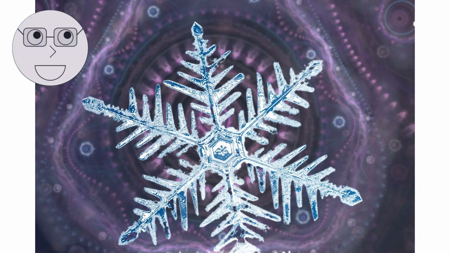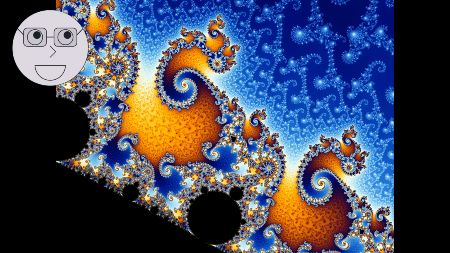This means that if you zoom in on a fractal, you will see the same pattern repeated over and over again. Fractals are not limited to two-dimensional shapes, but can also be found in three-dimensional objects and even in time series data. One of the most famous fractals is the Mandelbrot set, discovered by Benoit Mandelbrot in 1975.